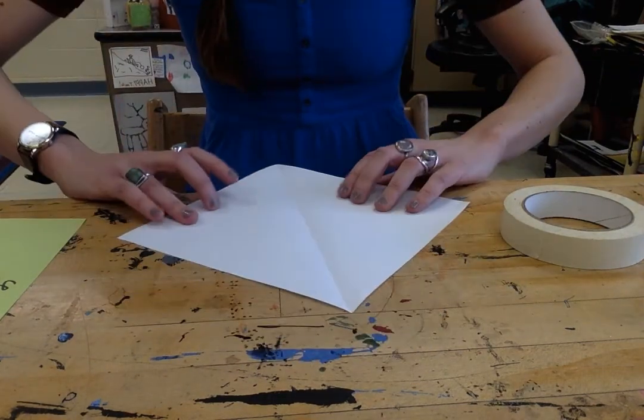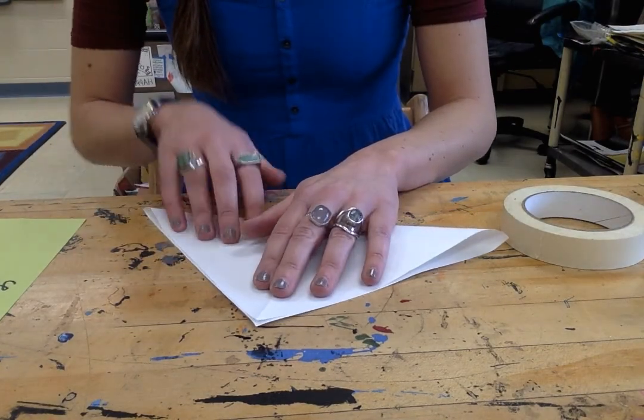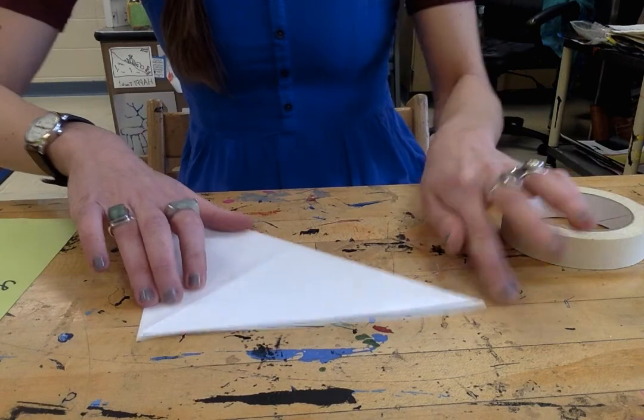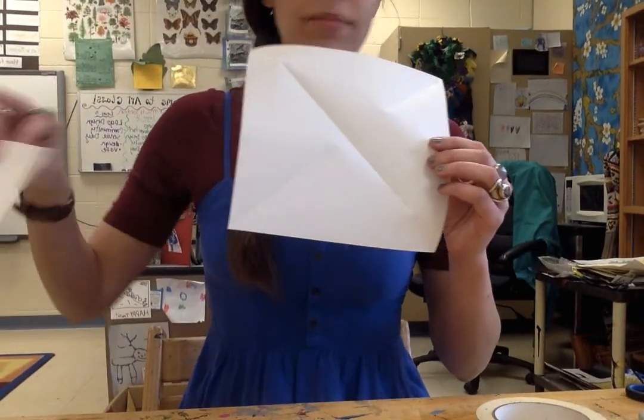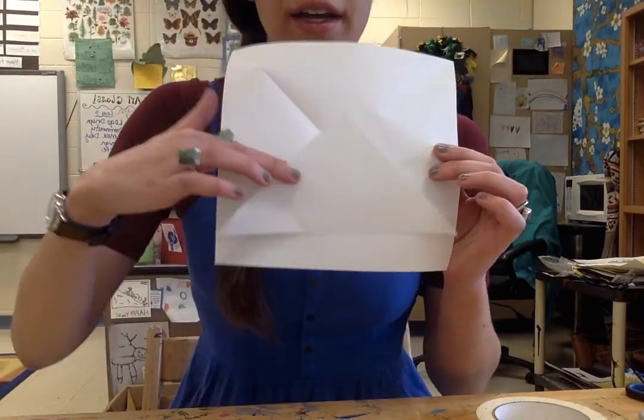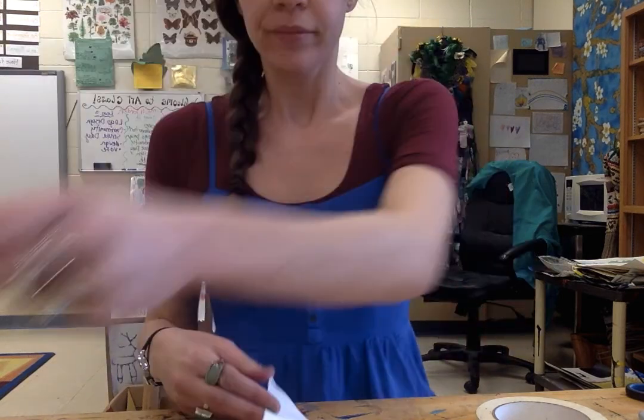Next part is to turn this into 4 triangles, so meet those sides, match them up so they're symmetrical, crease it, and then you have 4 triangles, like so. Each triangle should be the same size as triangles that are pre-cut.